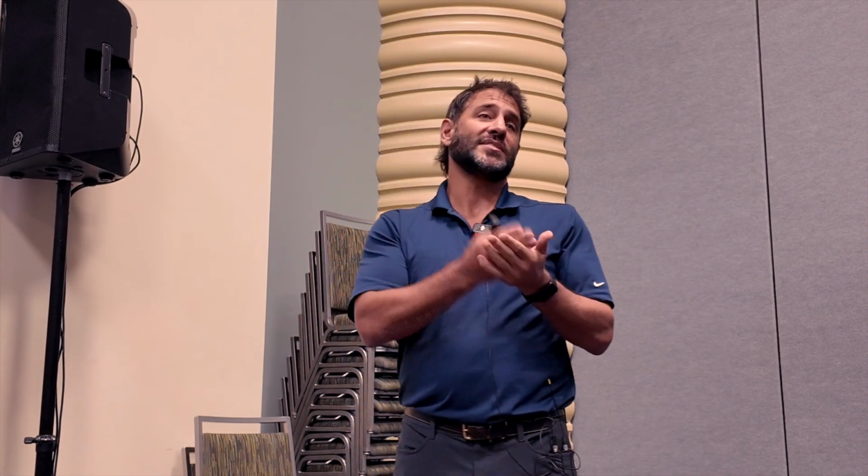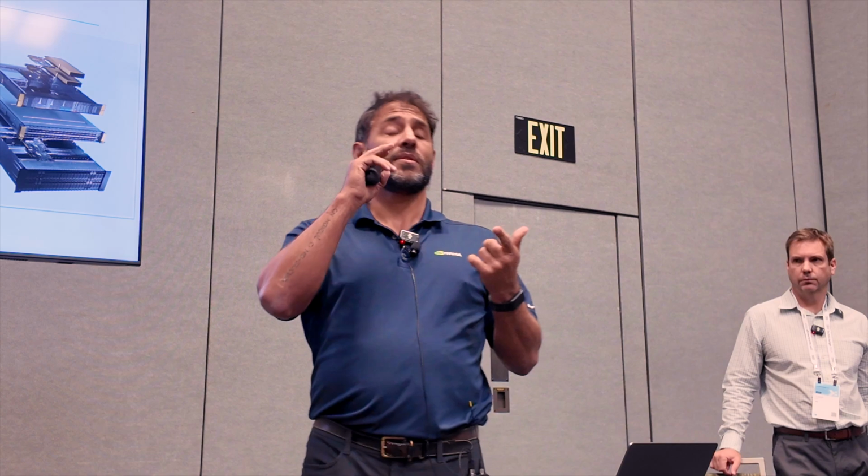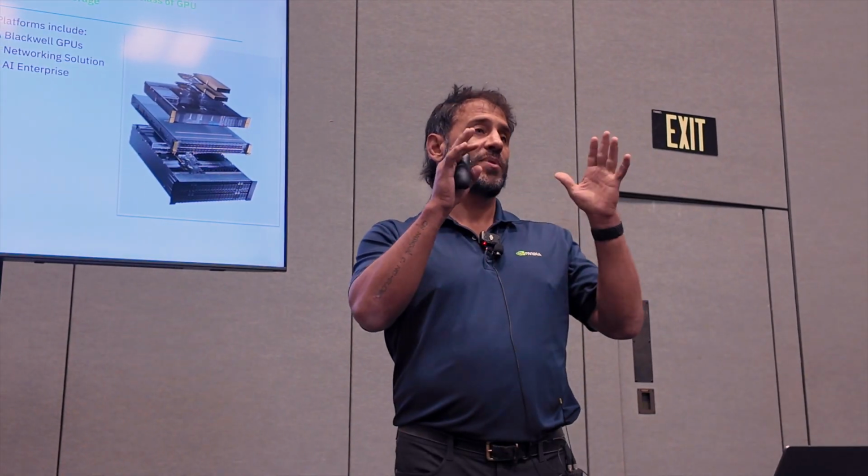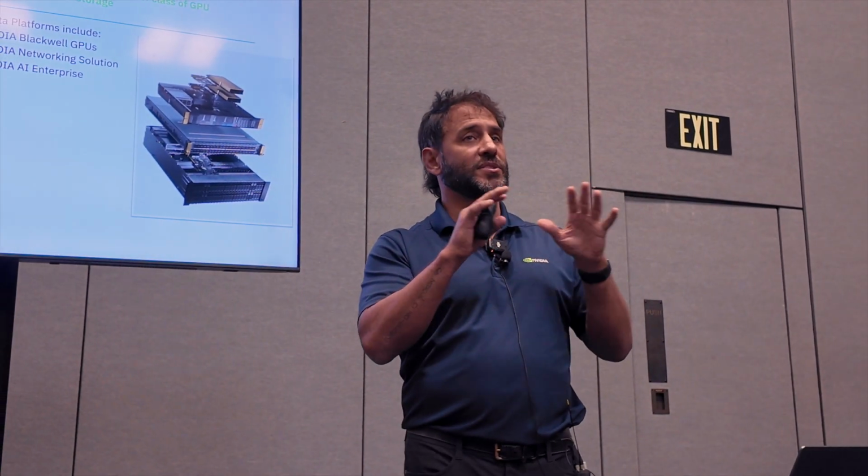But at the end of the day, every consequential AI workload depends on access to secure, accurate, high-quality data. So whether you're fine-tuning, you're training a foundation model, whether you're doing RAG, all of it depends on having access to high-quality, secure data. And that's also true of AI agents.